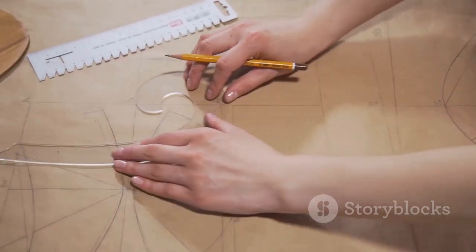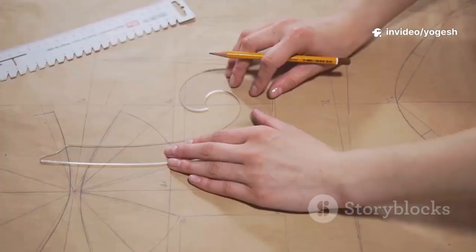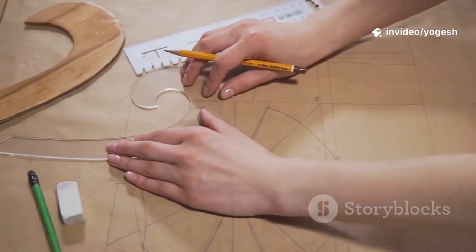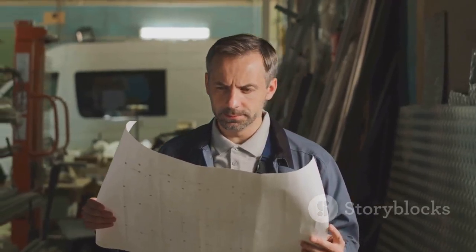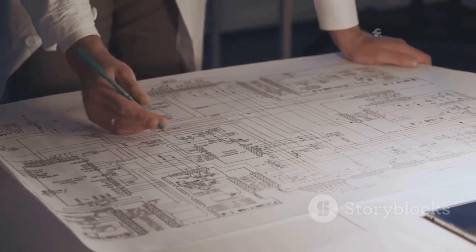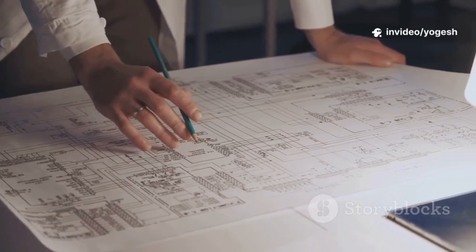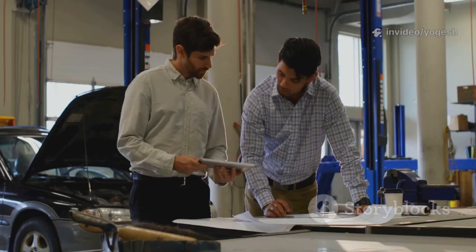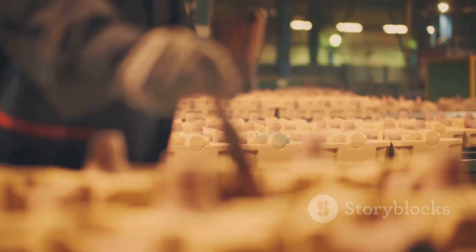Mastering them is a rite of passage for every engineer, a crucial skill that unlocks the ability to innovate and solve real-world problems. It takes skill, patience, attention to detail, and a deep sense of responsibility to get it right. Every line, symbol, and notation has real-world impact, guiding hands and machines alike. Drawings are the bridge from concept to product, transforming digital visions into tangible objects.